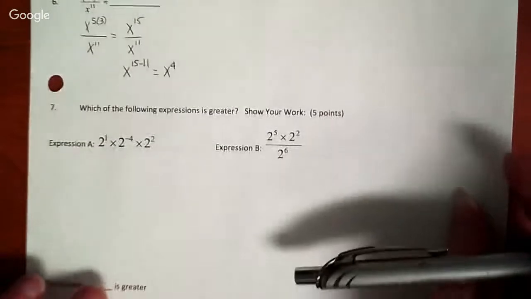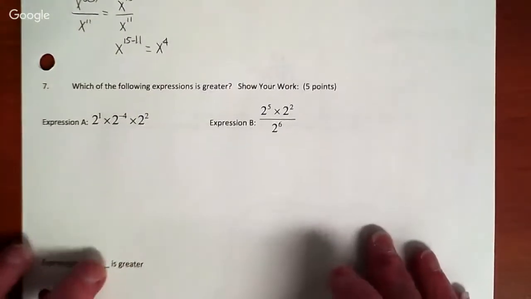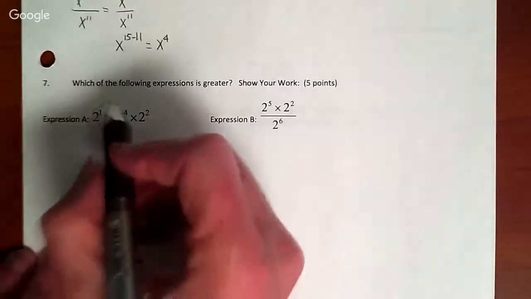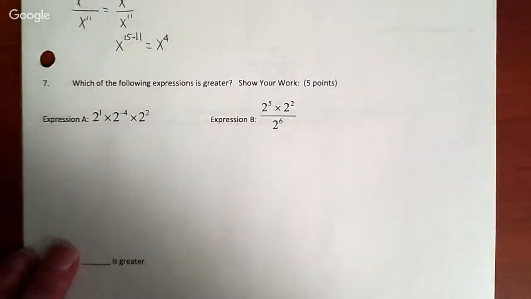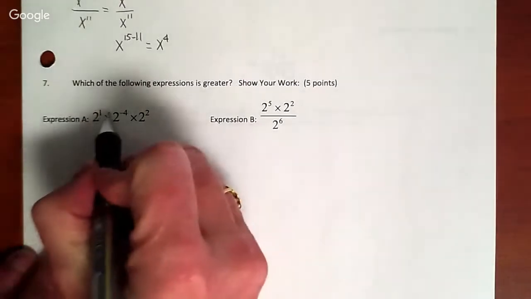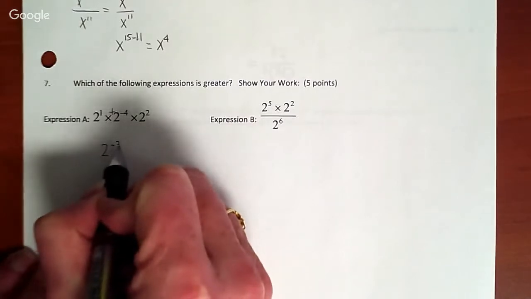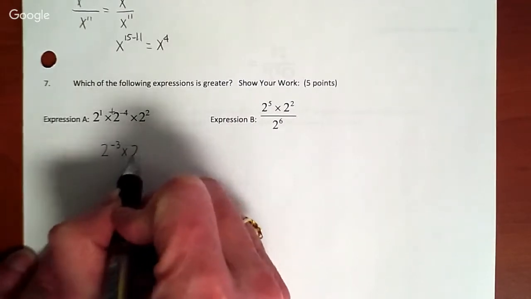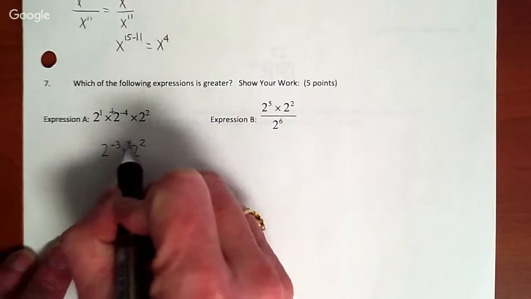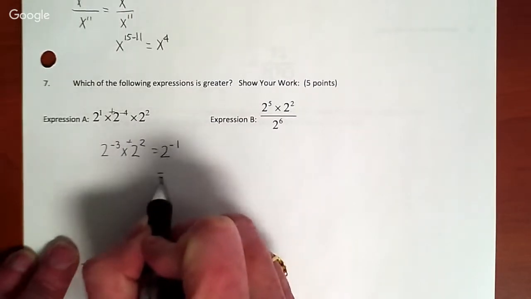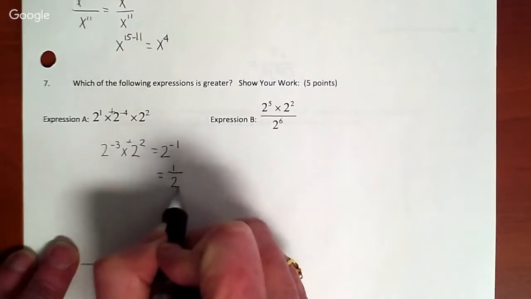Our next question is, which of the following expressions is greater, and show all your work. So here I'm going to take these one at a time because we've got the negative in there. We've got 2 to the negative 3, times 2 to the 2. Adding those together, we have 2 to the negative 1, which at this point is 1 over 2.